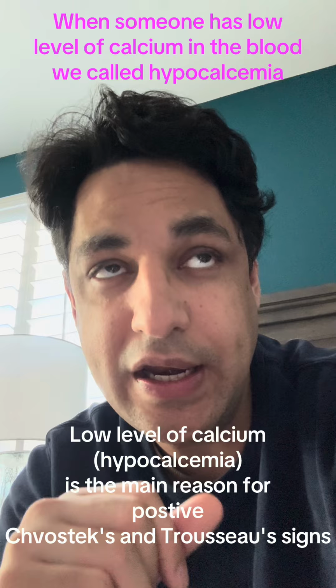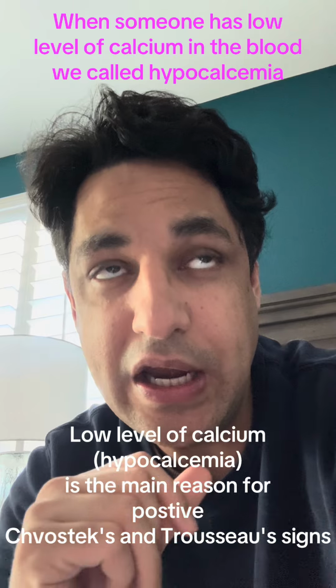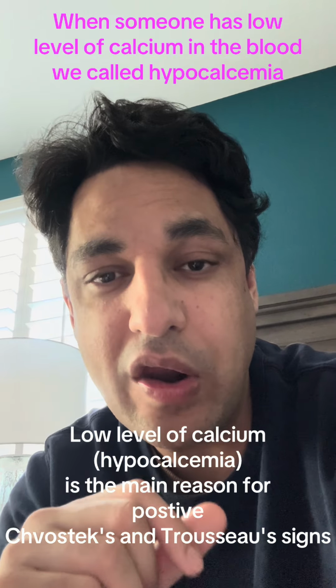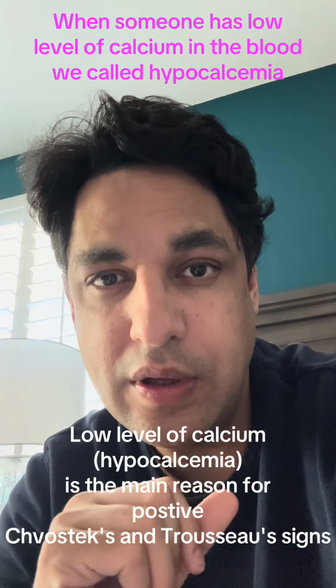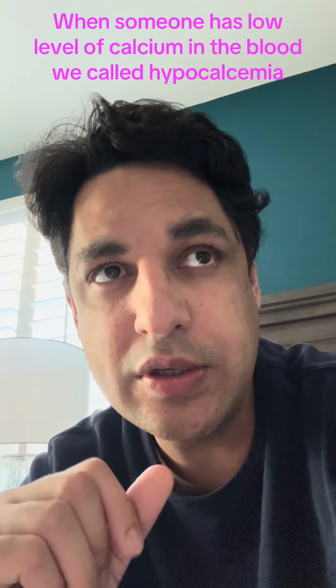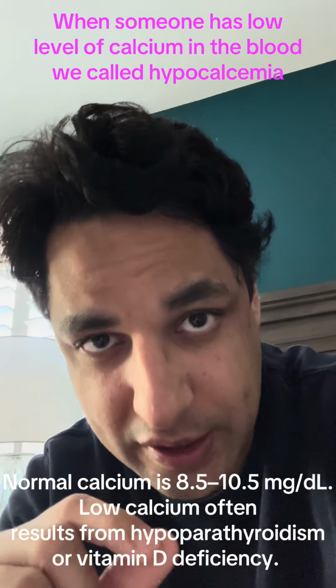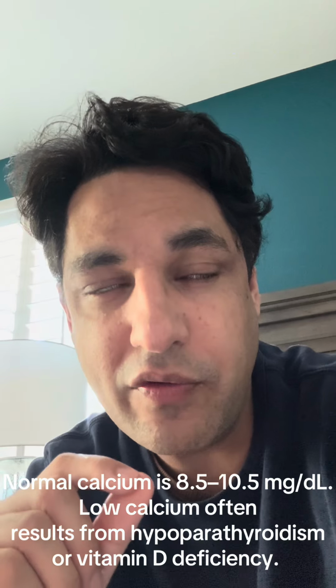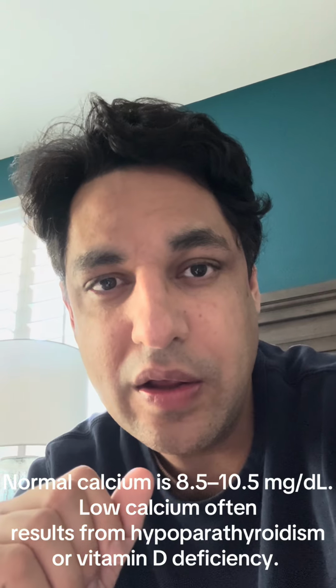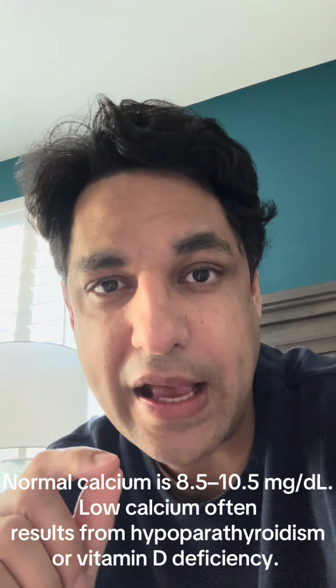Also, hypocalcemia, a low level of calcium, is seen in an individual who has a low level of parathyroid hormone. If somebody has a low level of parathyroid hormone, we call it hypoparathyroidism, or vitamin D deficiency, right? Or sometimes if a patient has a low level of magnesium, we call it hypomagnesemia, right? And then you will see this kind of positive Chvostek or Trousseau sign, right?